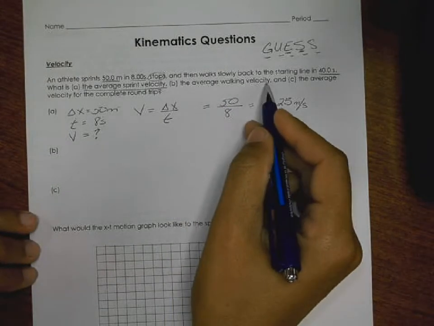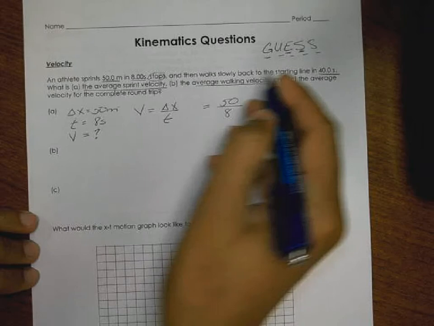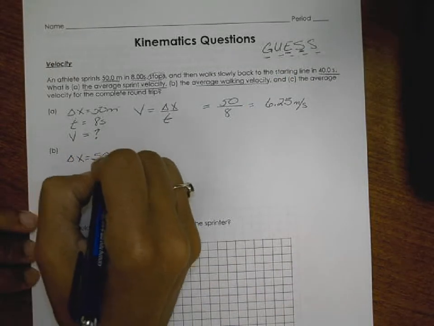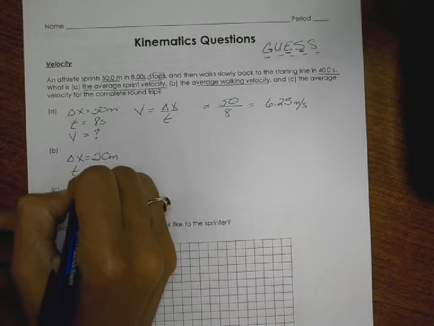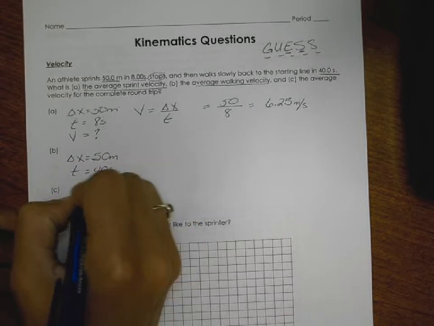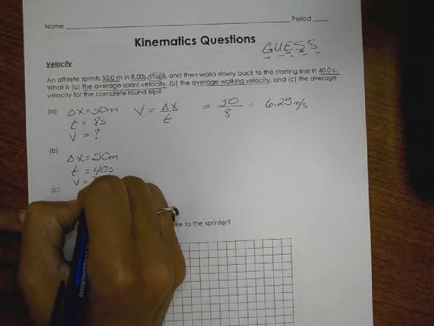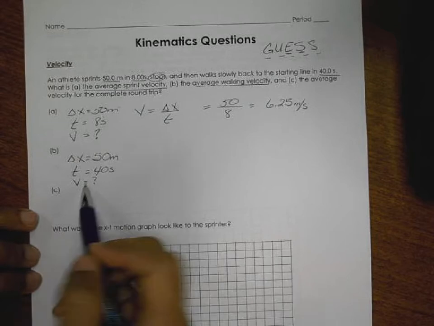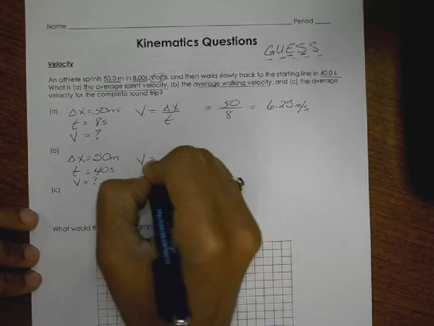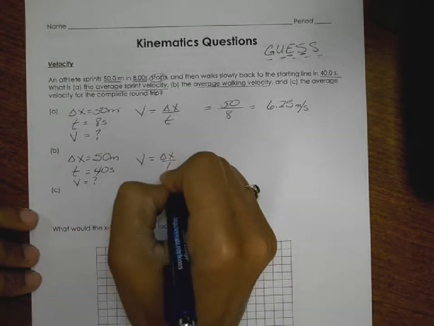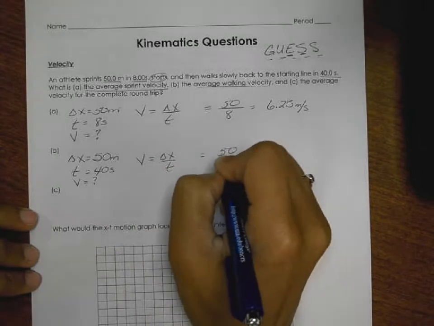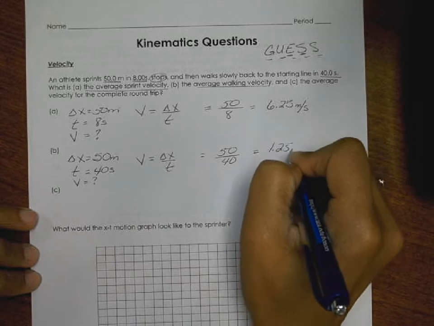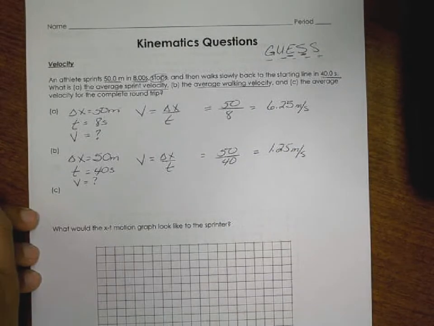For B, what is the walking velocity? Again, displacement because he's walking back, so it's the same 50 meters. The time, though, is 40 seconds, and I want to know the walking velocity. So there's the given information. Here's the unknown. Here's the equation. v is delta x over t, which is 50 over 40, or 1.25 meters per second.